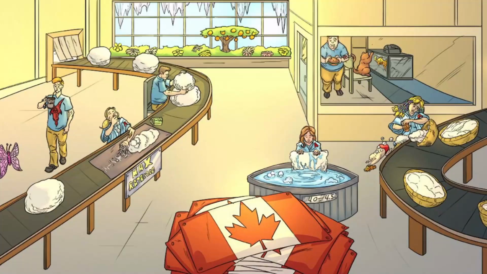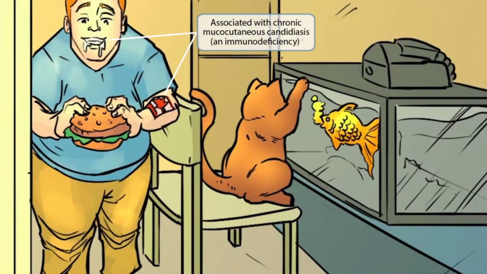Alright, now let's turn our attention back to the little office. Let's zoom up so you can see this better. This is the business owner's office, and he's getting ready to enjoy some lunch. As you can see, he's a bit too excited. Look at all that mucousy saliva coming out of his mouth. This, along with the Canadian flag tattoo on his arm, should make you think of chronic mucocutaneous candidiasis. This is an immunodeficiency characterized by T-cell dysfunction that predisposes the individual to developing Candida infections. Anyway, we've included this in the image to help you remember that Candida albicans is associated with chronic mucocutaneous candidiasis.